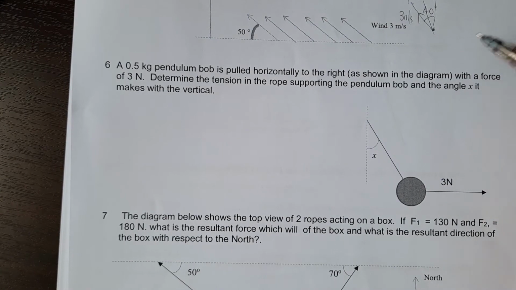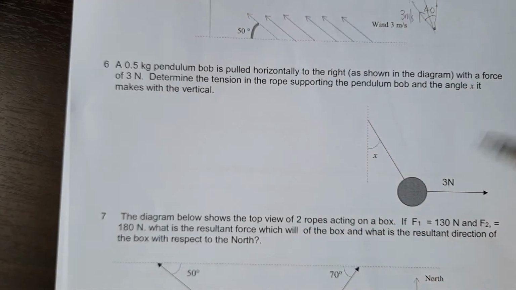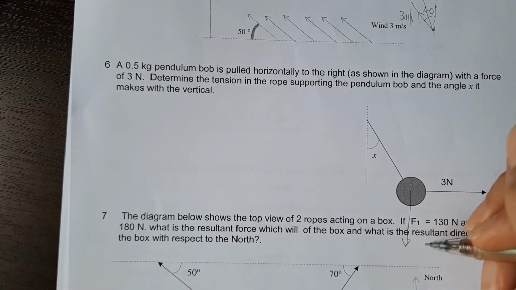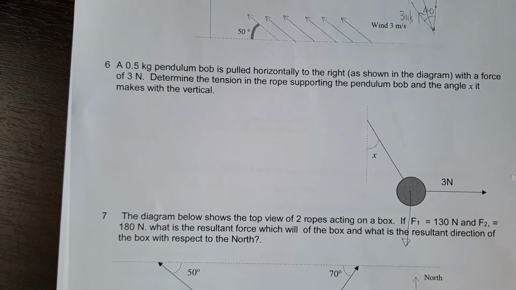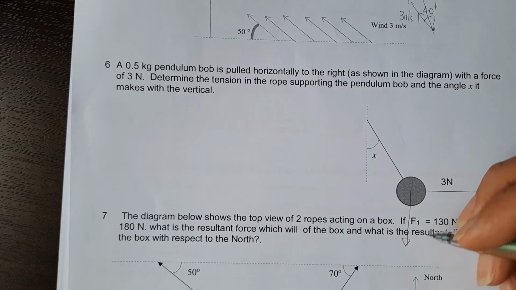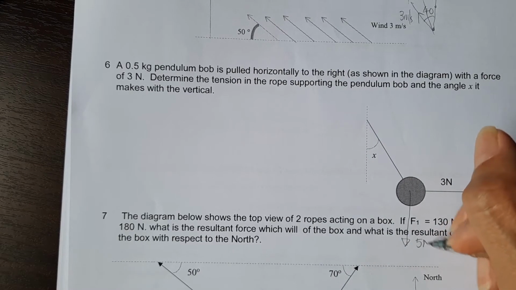So in this case, they didn't give you all the forces. They didn't label the weight for you. So the weight is what? Acting downwards. And this weight would be 0.5 kg times 10, so the weight is 5 newtons, right?